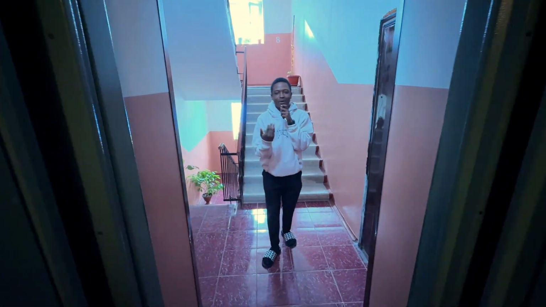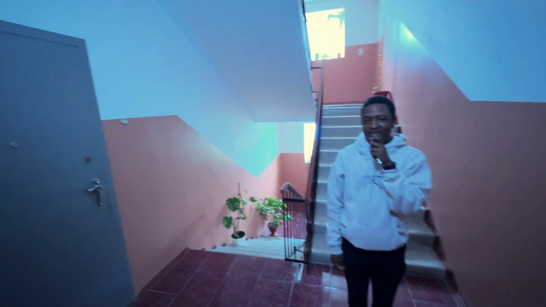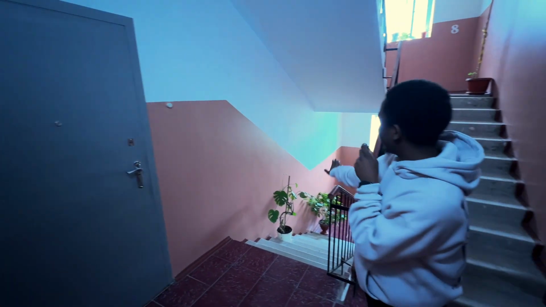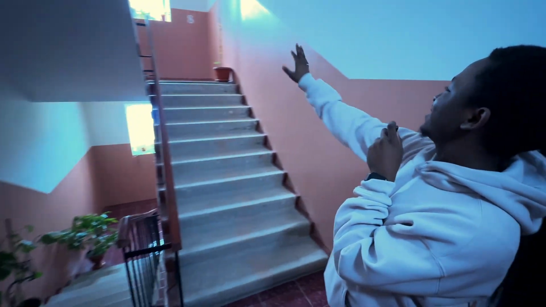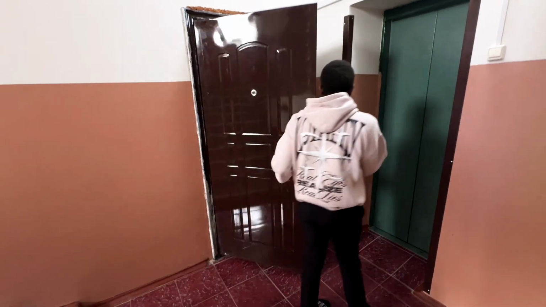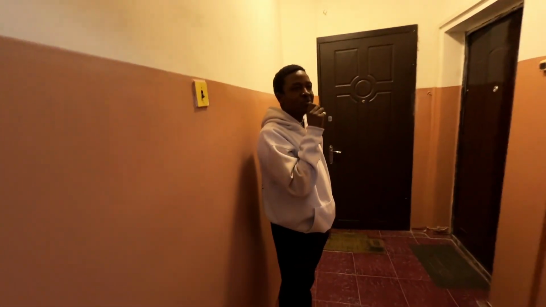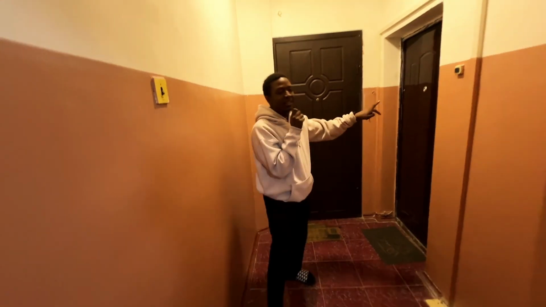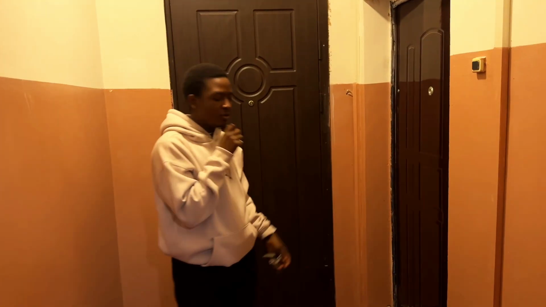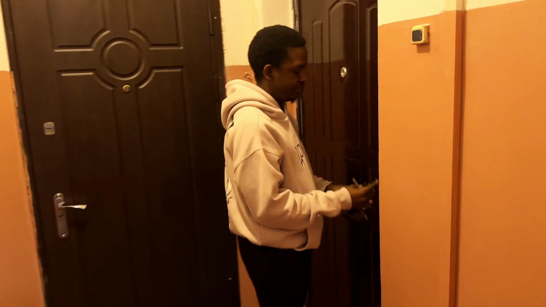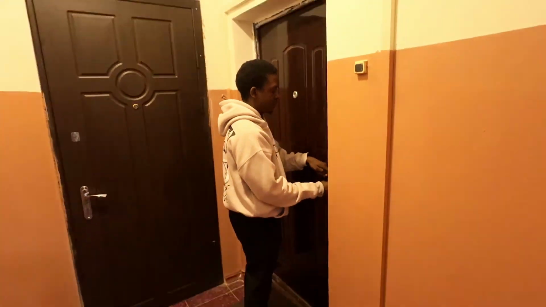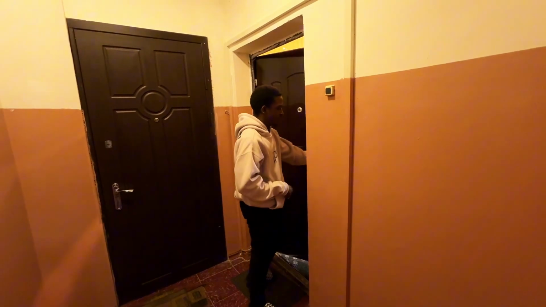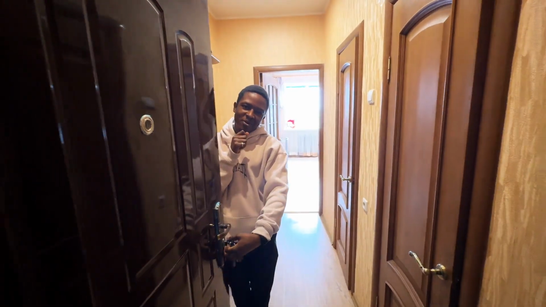So we're here. Welcome to my floor. I don't know, there are some plants there and some plants over there on top. Let's go in. The lights are motion sensored, so yeah. There are two apartments here. This is my neighbors, and then this is my own apartment. So welcome to my apartment, guys.